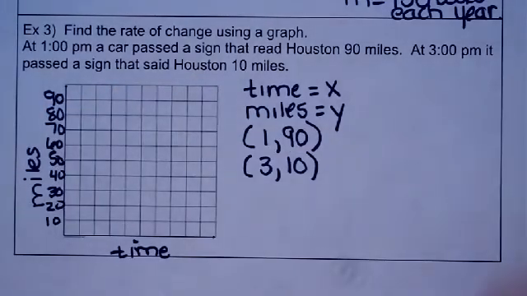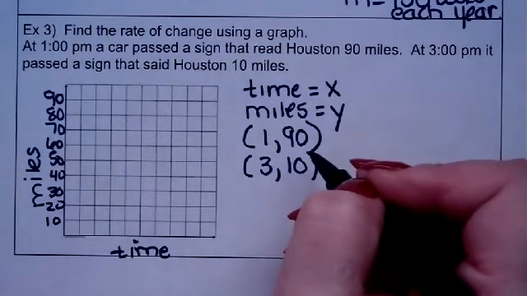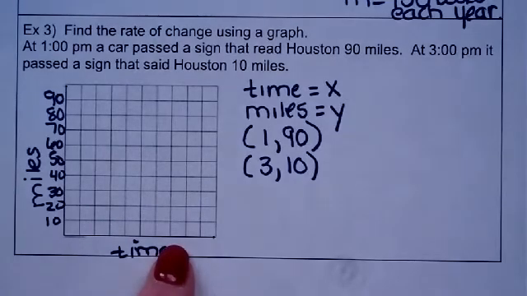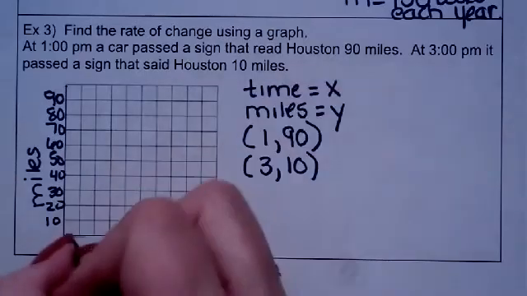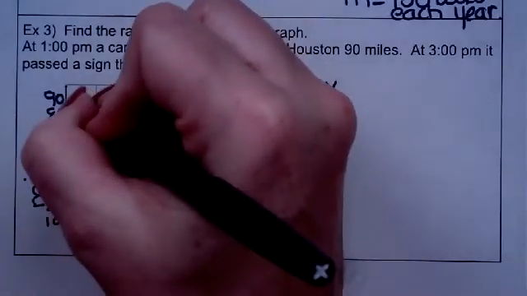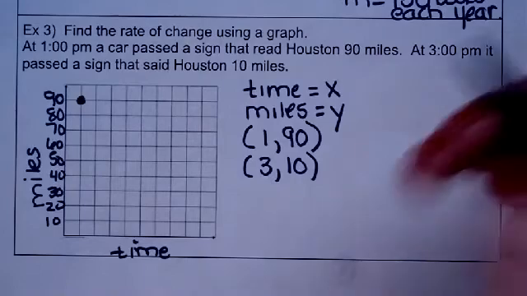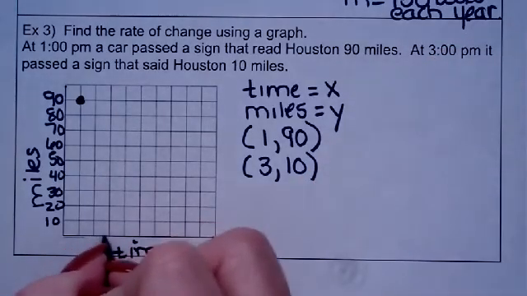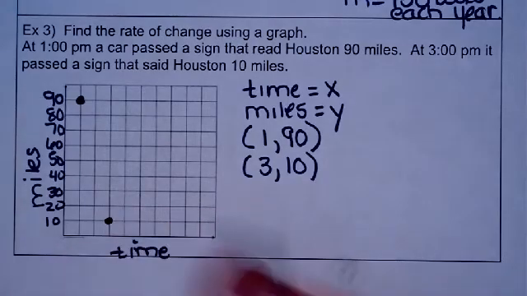Now, let's graph our points. Our first point is at 1 and 90. Now, notice I didn't put a scale down here. I can if I want to, but I'm not because I don't have to. Anytime you count off by ones, you don't need to write a scale, okay? Because if you don't see a scale, it's understood to be counting by ones. Okay, so 1 and 90, 1 and 90 right here. And then I'm going to go to 3 and 10. 1, 2, 3, and 10.